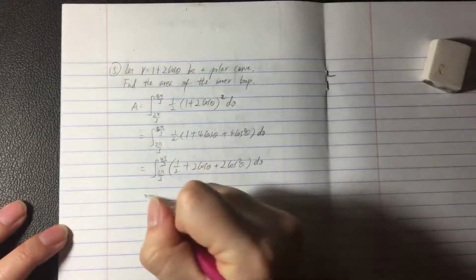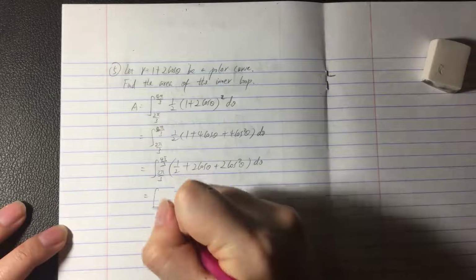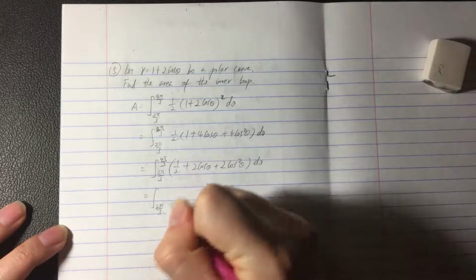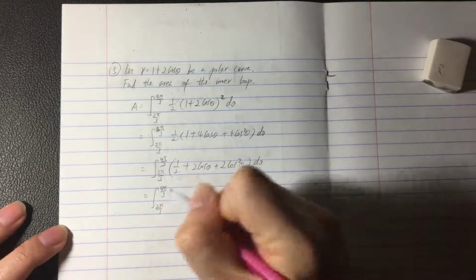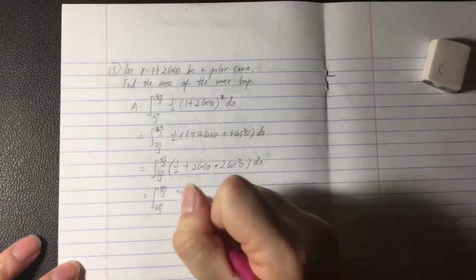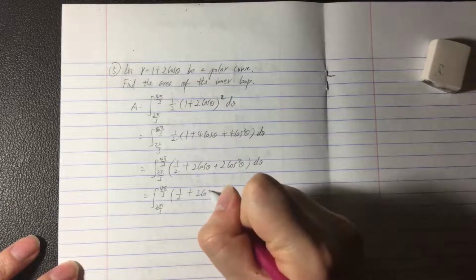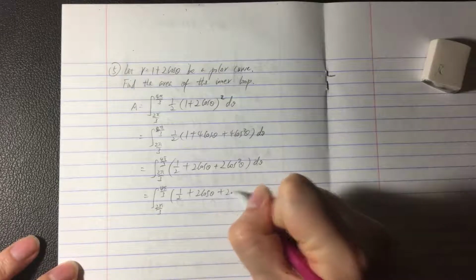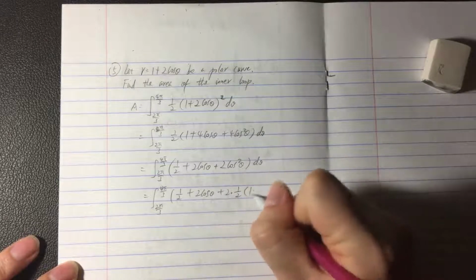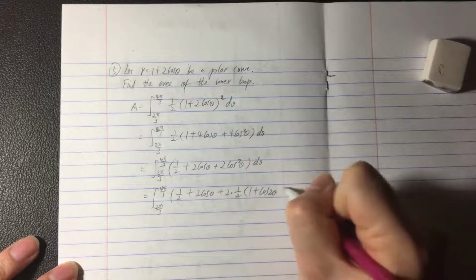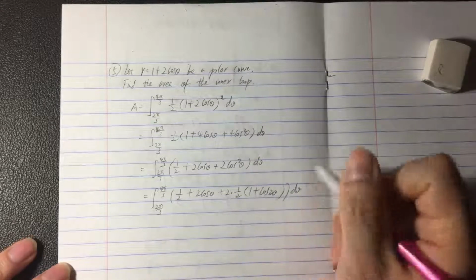Then if I apply the half angle identity, I have half plus 2 cosine theta plus 2 times half of 1 plus cosine 2 theta d theta.